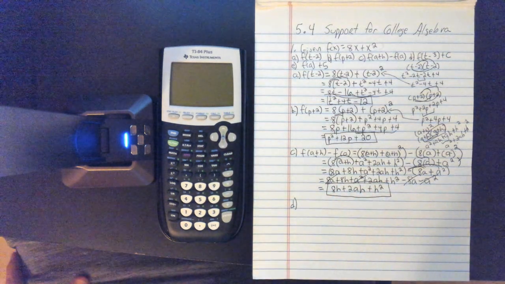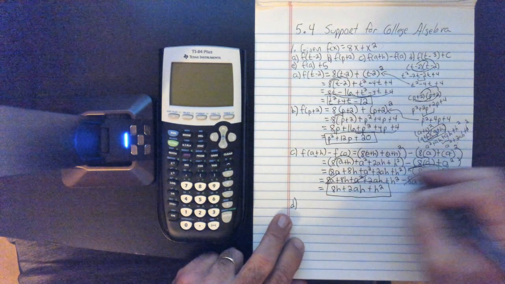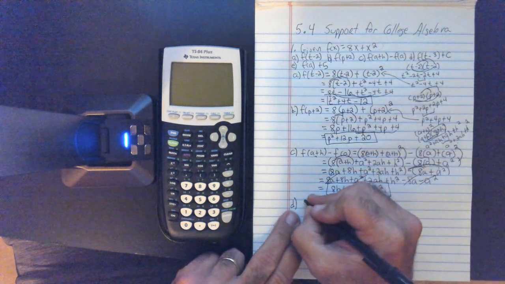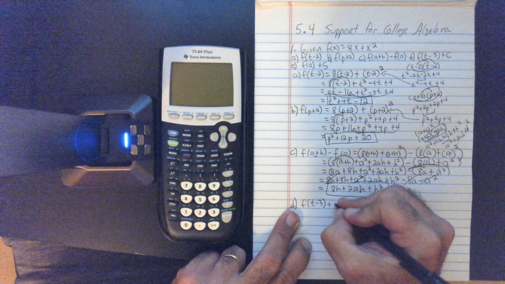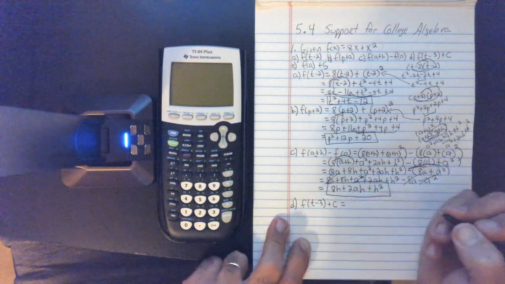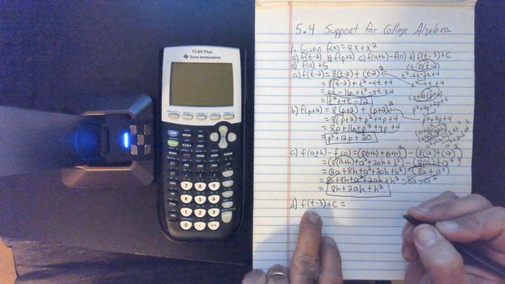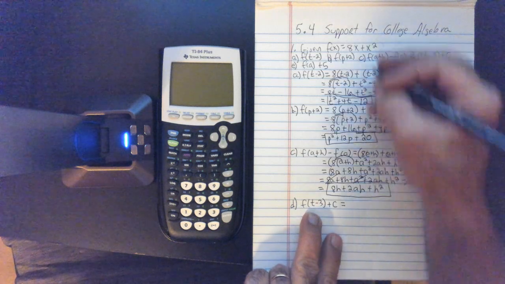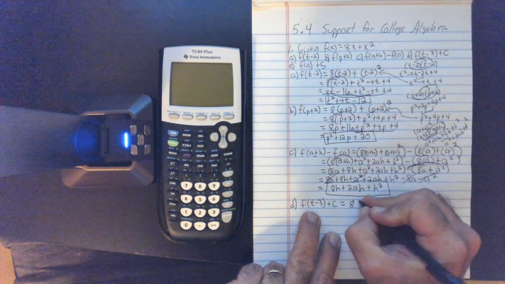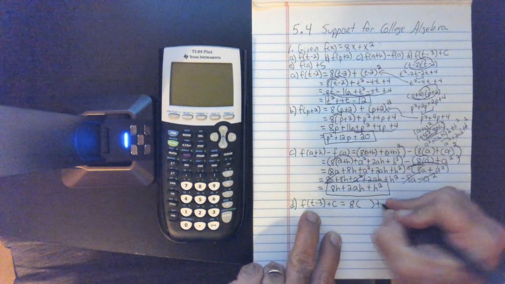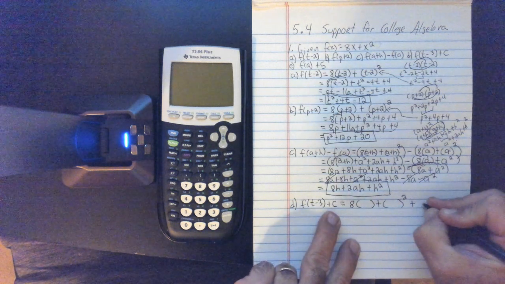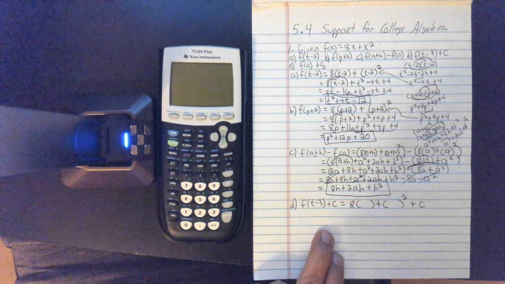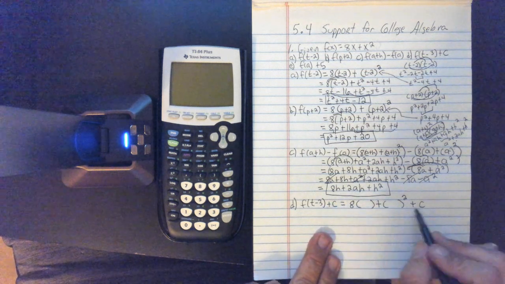Oh, y'all, this is a long problem, right? Number D. D is f of t minus 3 plus c. So what that means is, let's figure out what f of t minus 3 is. That's going to be 8 times my x plus my x squared. After that, we've got a plus c. Okay, so that's what they mean when they add a c at the end, okay?